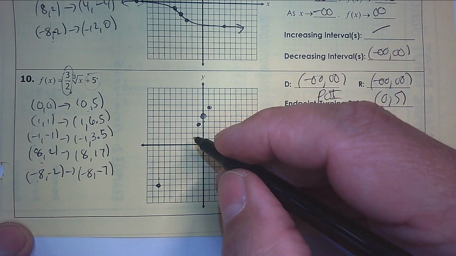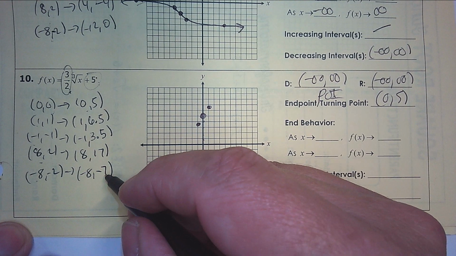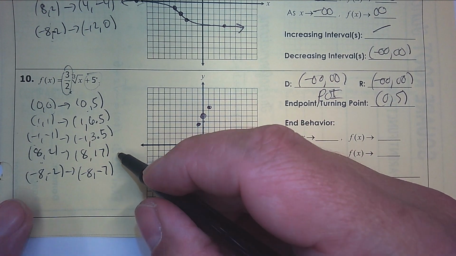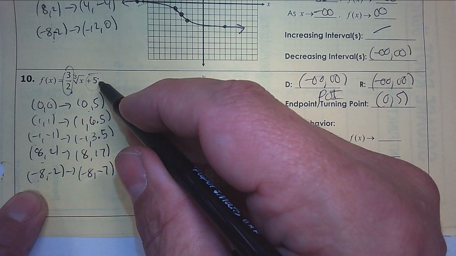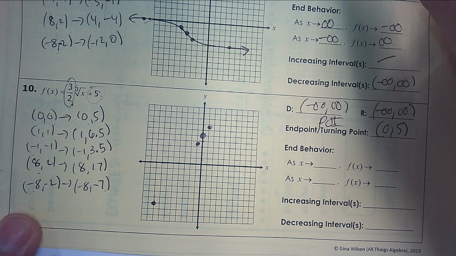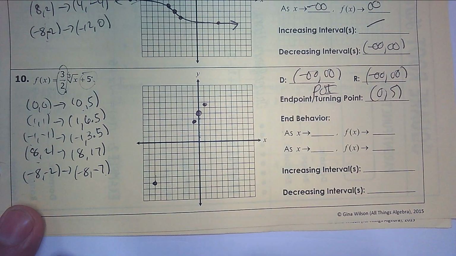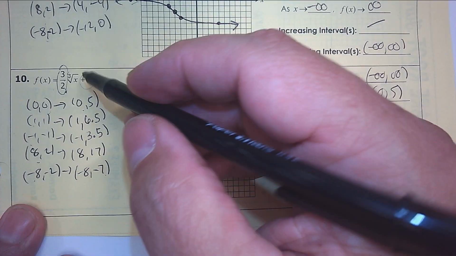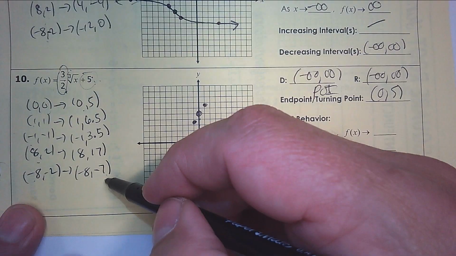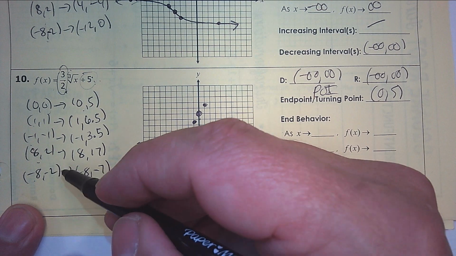So what did I do wrong there? Negative 8 and negative 7. So negative 12 plus 5, that's negative 7, right? Seems like that one's way off. So what am I doing wrong here? Negative 12 plus 5 is negative 7. So negative, oh.